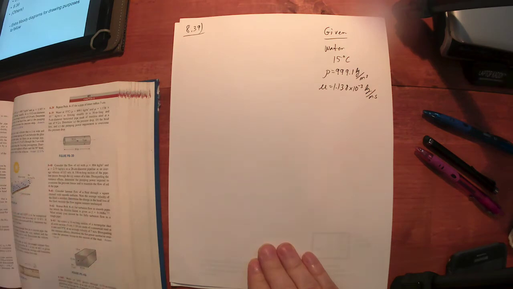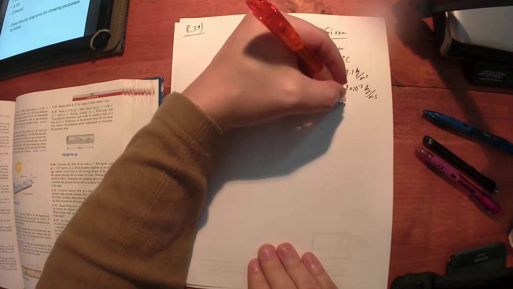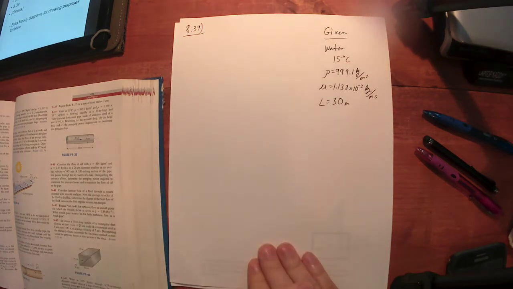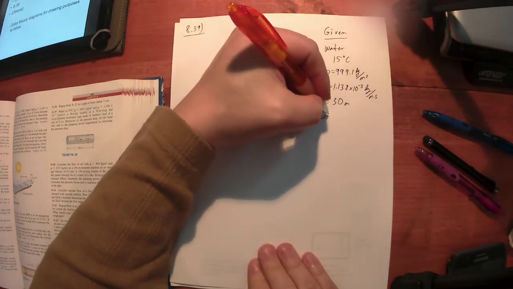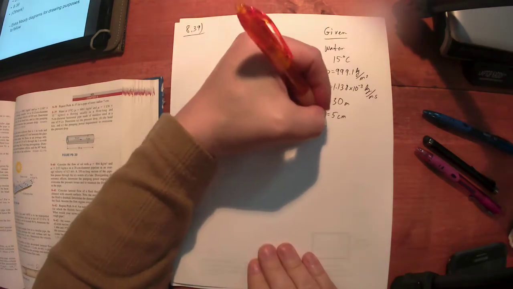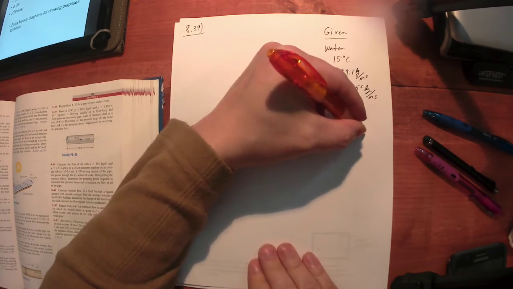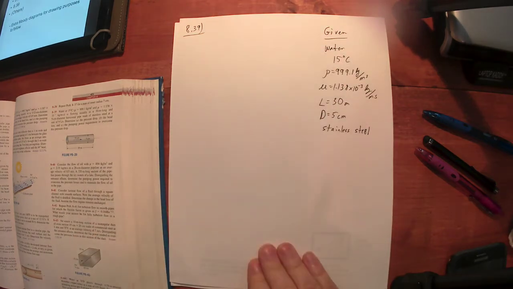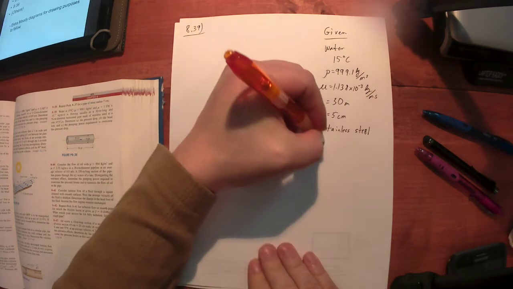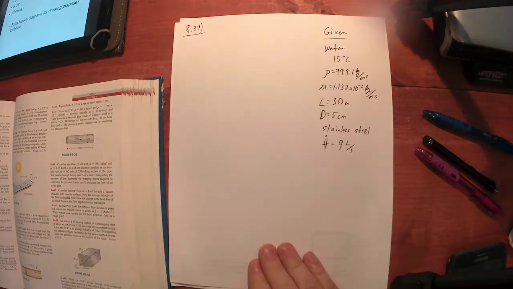We've got water flowing steadily in a 30-meter long pipe, so I've got a length of 30 meters. It's a 5-centimeter diameter. It's stainless steel. That's going to be important a little bit later. Up till now, we really haven't cared what kind of material the conduit is made of. This is stainless steel pipe. And they've given us a volumetric flow rate, volume per time, of 9 liters per second.